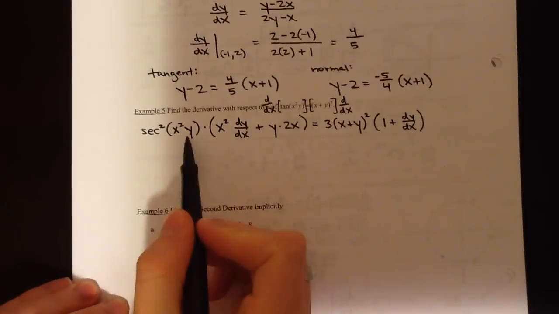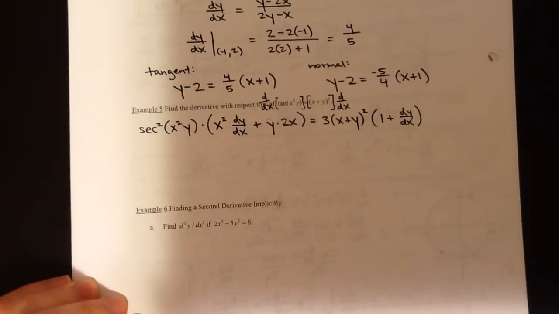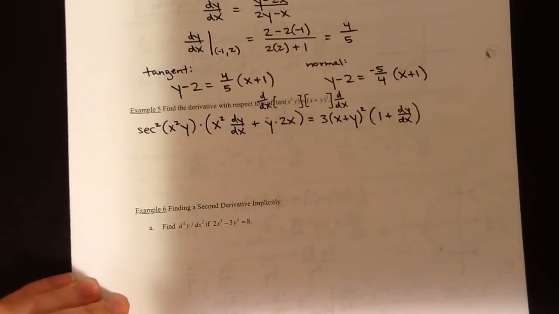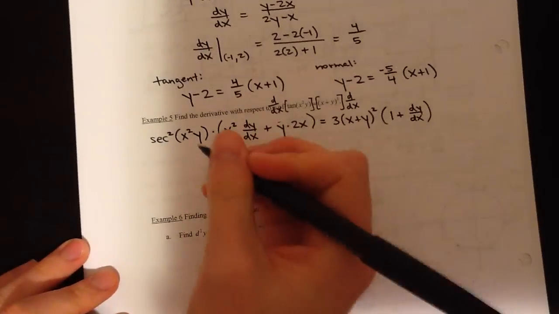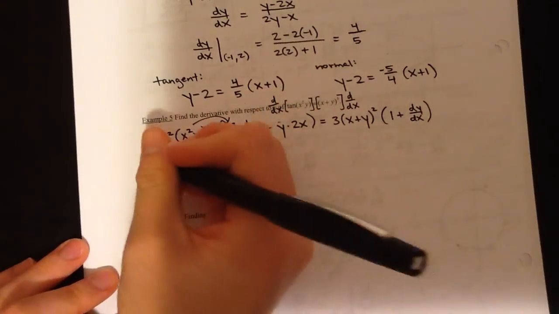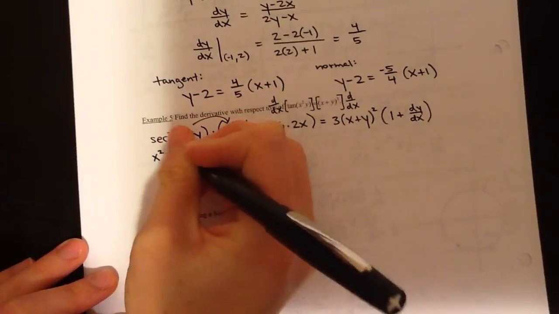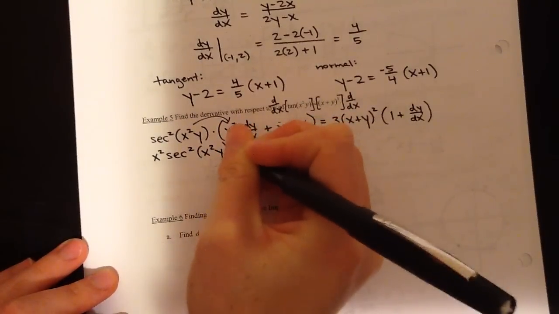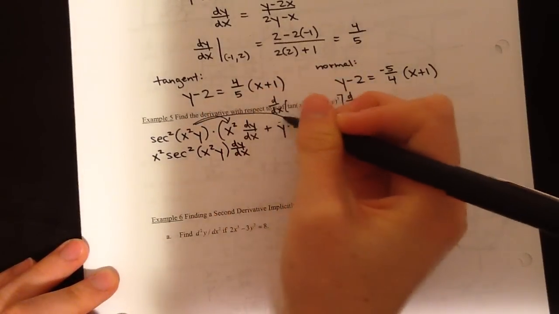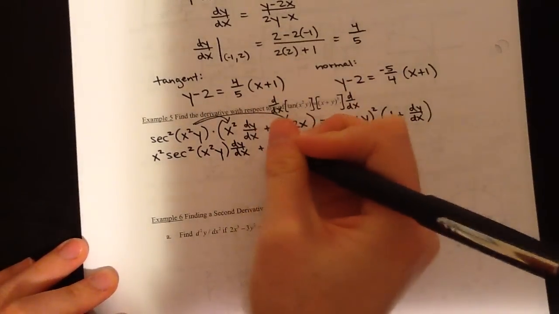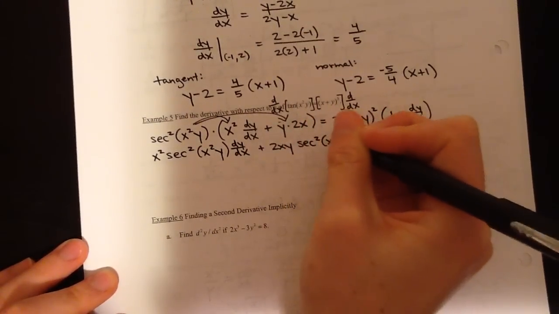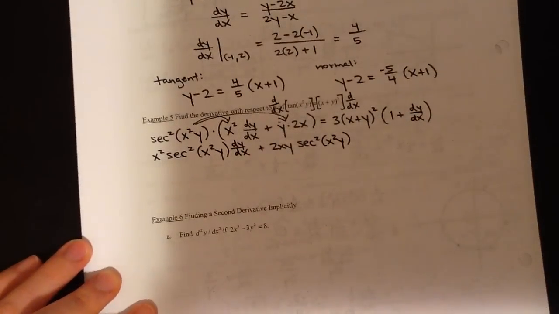Notice here that this secant term is supposed to be distributed to both of these terms, and this polynomial term is supposed to be distributed to both of these terms. So we need to do that first before we start to isolate our dy by dx terms. So we have multiply right here. Let's put the x squared out front of the secant squared of x squared times y. I've got a dy by dx attached to that. And then I will distribute my secant term to this term right here. Again, I'm going to put anything algebraic before anything trig related. Okay, that's my left-hand side once I distribute that secant term.